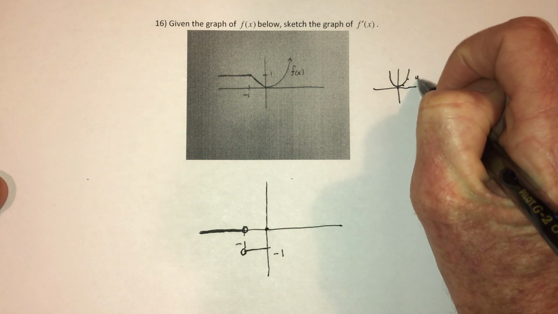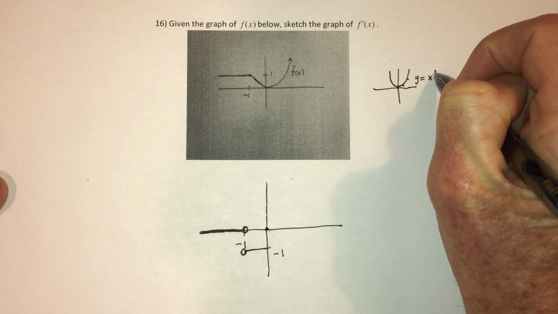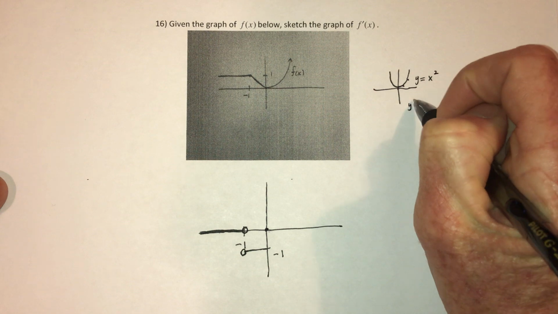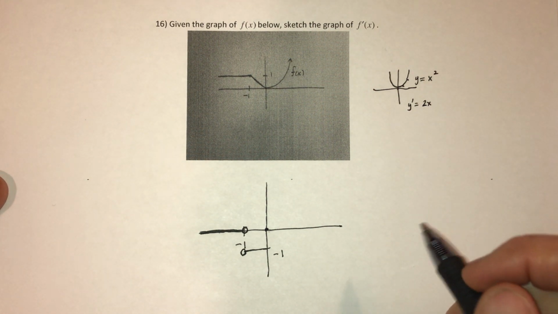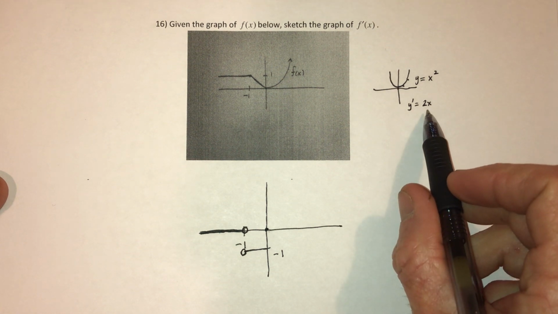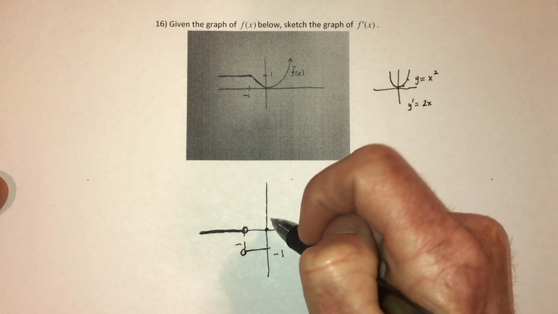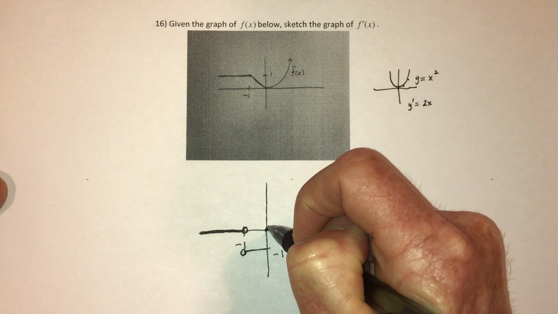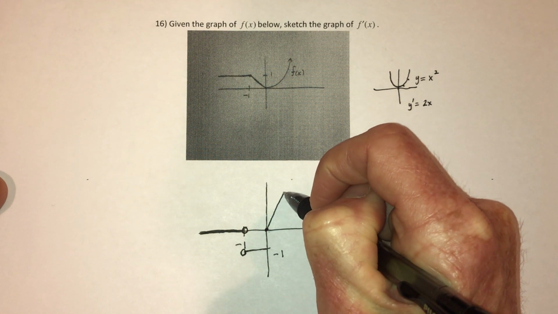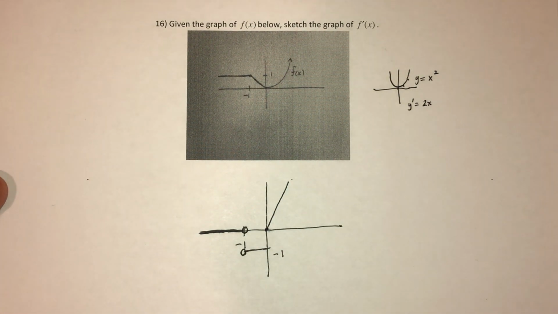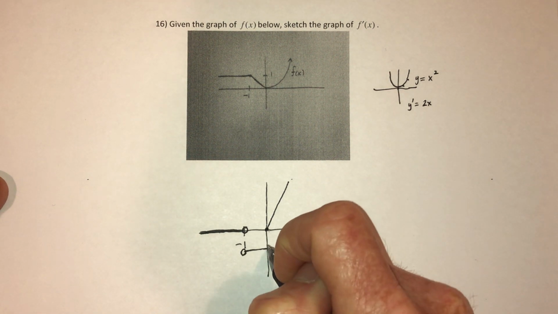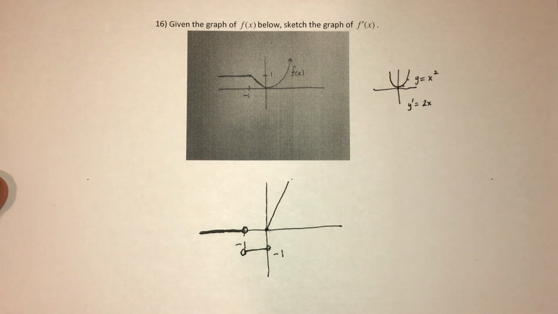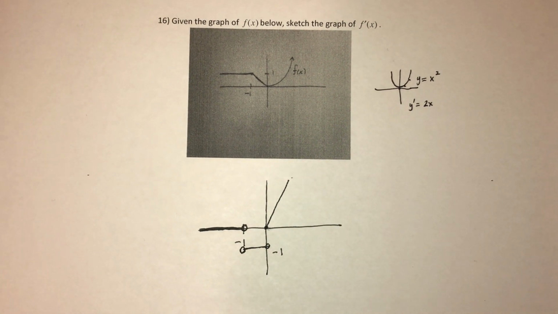Well, if this was a parabola, then I know that the derivative is equal to 2x. So then draw a line that looks like y equals 2x. So that would be a line going up like this. And we're almost done. One other detail is, right there, that's a filled in circle, so this needs to be an open circle. And then my pretty picture is finished.